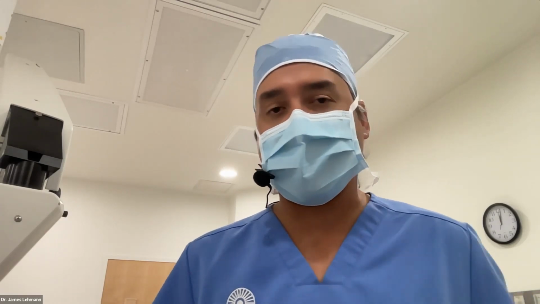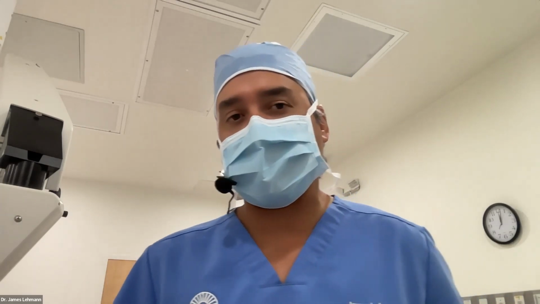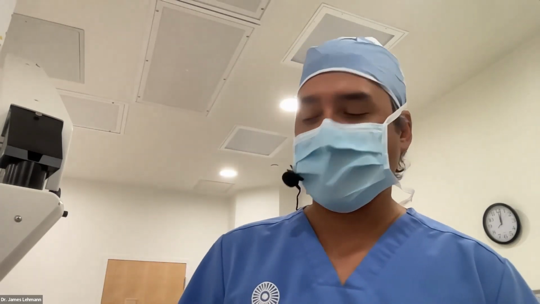And then if they're doing great, we do the other eye a week later. If they're not doing great, then we see them in a week and we do the other eye 2 weeks later. So if they're 20/40 or better on post-op day 1, we go ahead and do the other eye a week later. If they're worse than that, we see them one more time and do the other eye 2 weeks later. I love that.